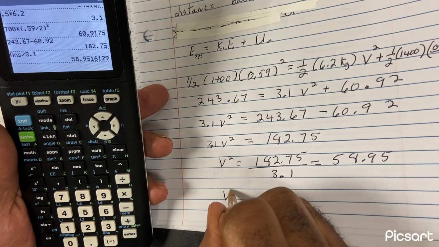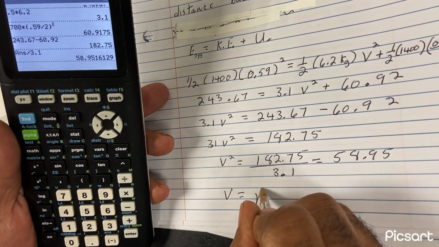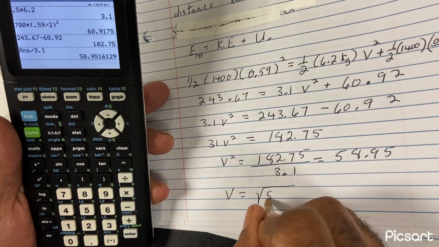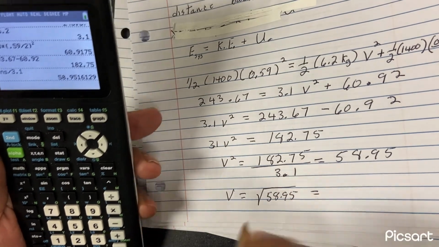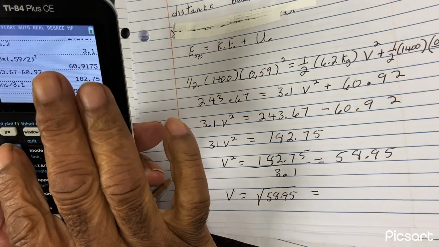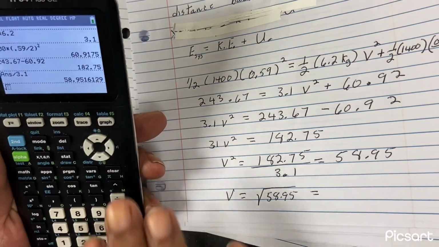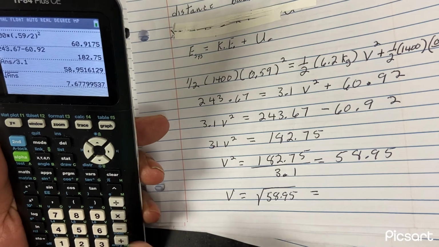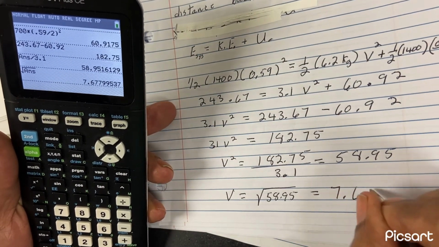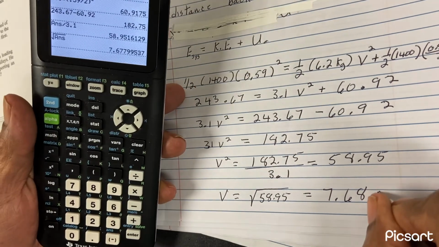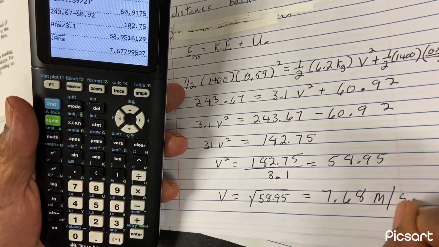So V is going to equal the square root of 58.95, which is going to equal 7.68 meters per second.